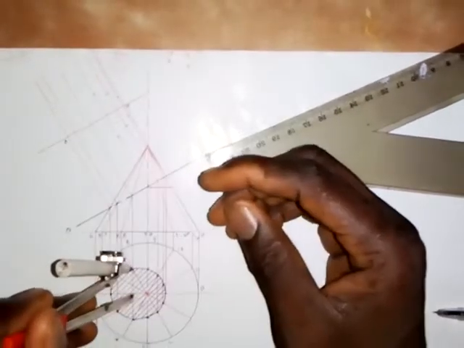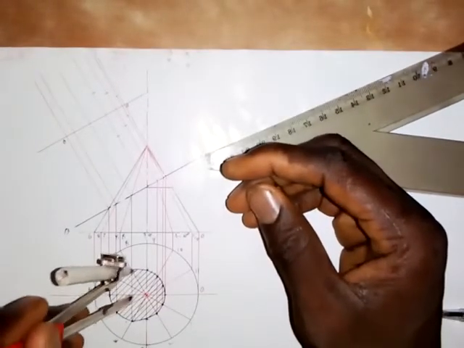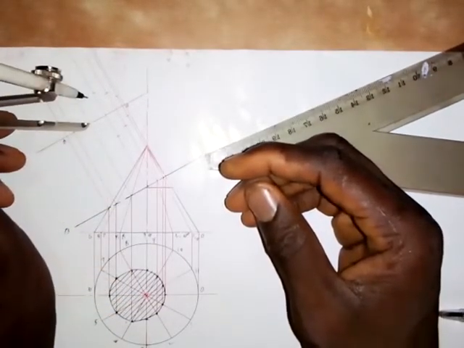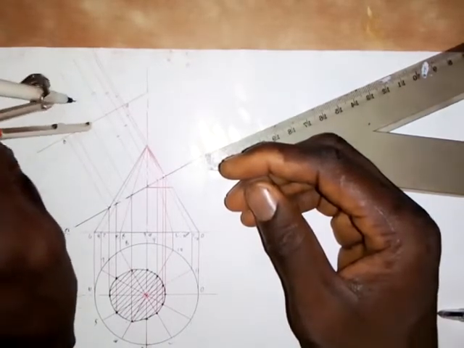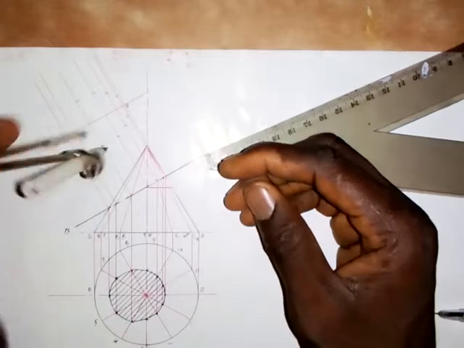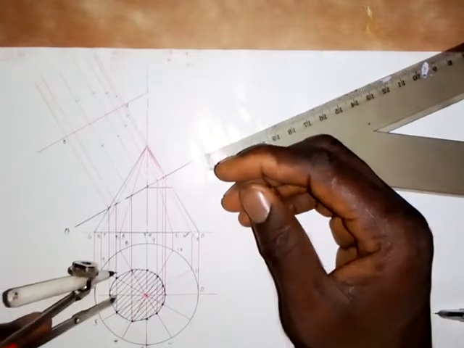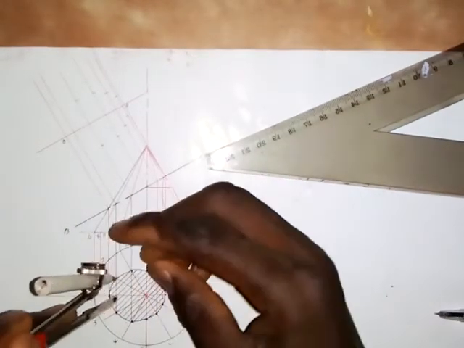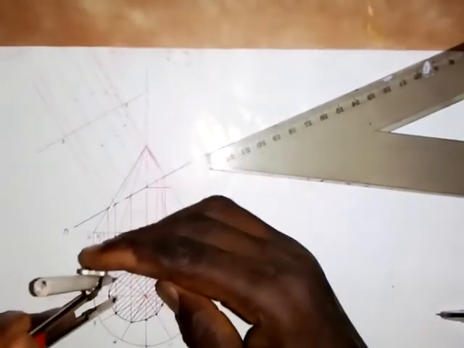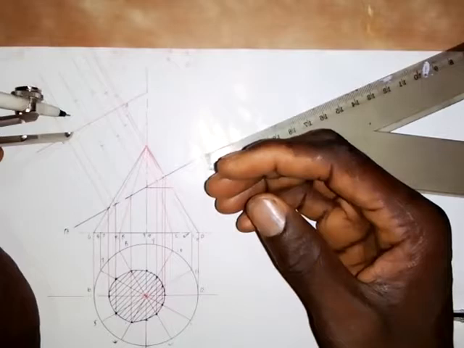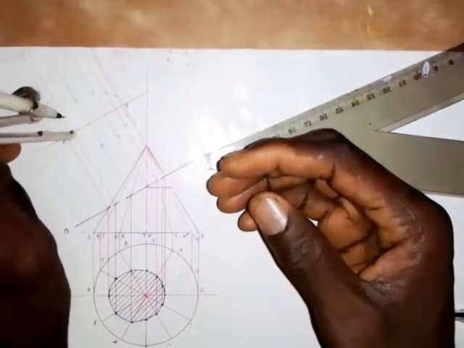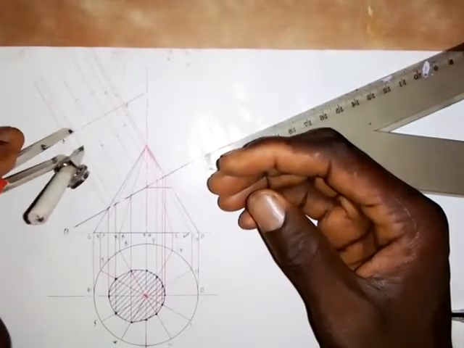Take this distance, bring it to the middle here where we have line 4, 8. Make an arc here, and then you make an arc here. Then you bring it to this point that contains 5 and 7. Take this distance, bring it to this point, and you make an arc here, then you make an arc here.